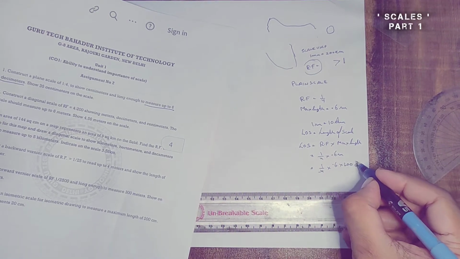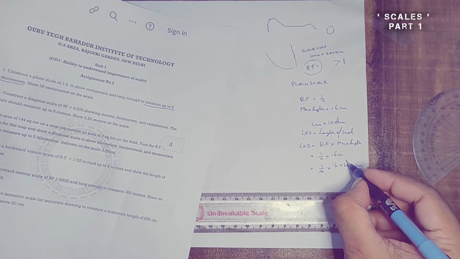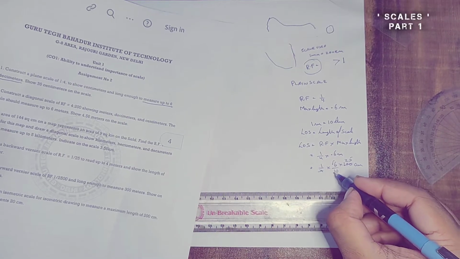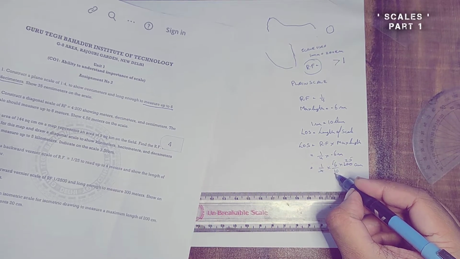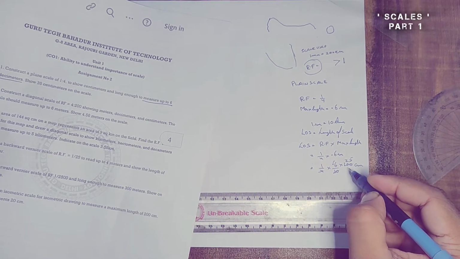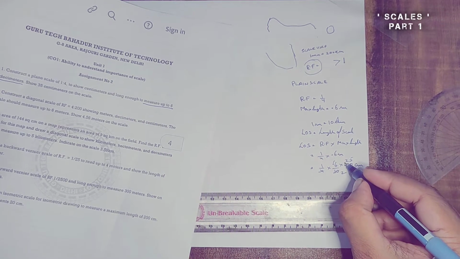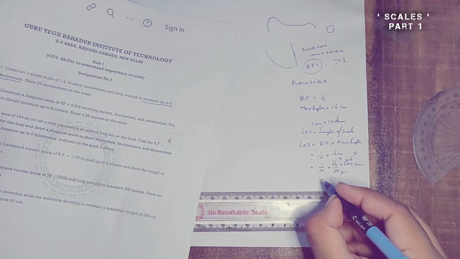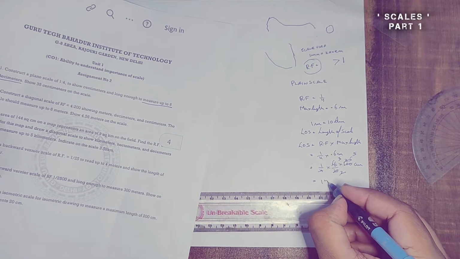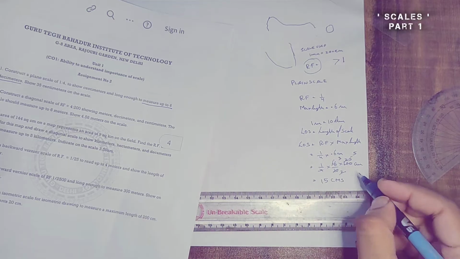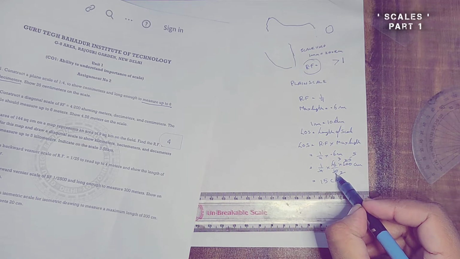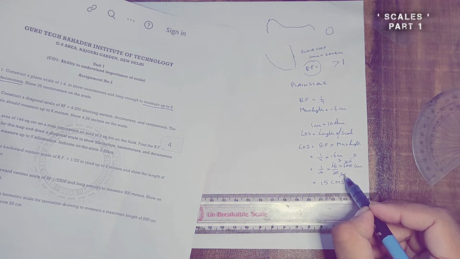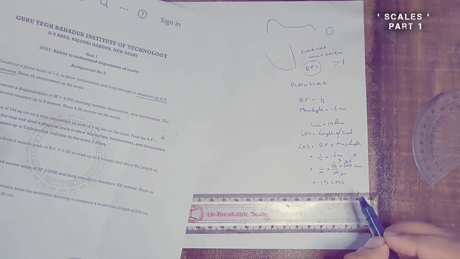So 4, 25, 10. Now this is 5, 2, 5, 5, and 2, 3. So this is coming out to be 15 centimeters. Check it again: 5, 2, 5, 25, 5, 2 and 3. So this is coming out to be 15 centimeters.